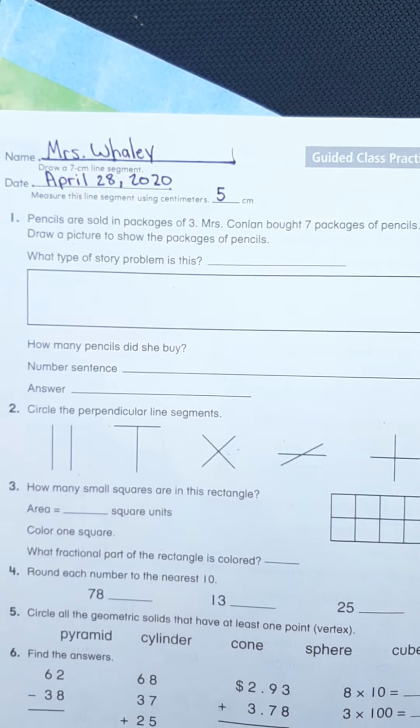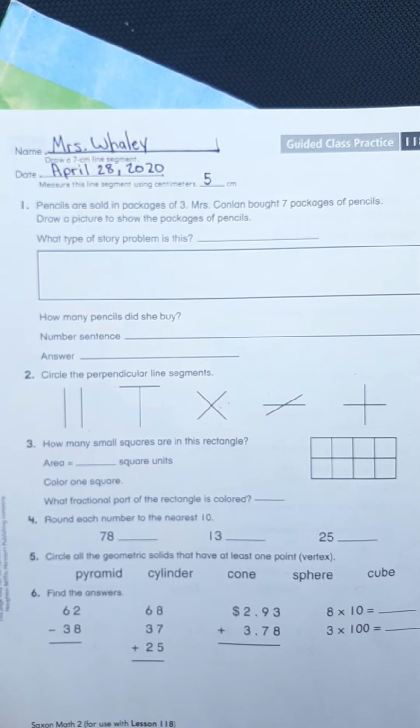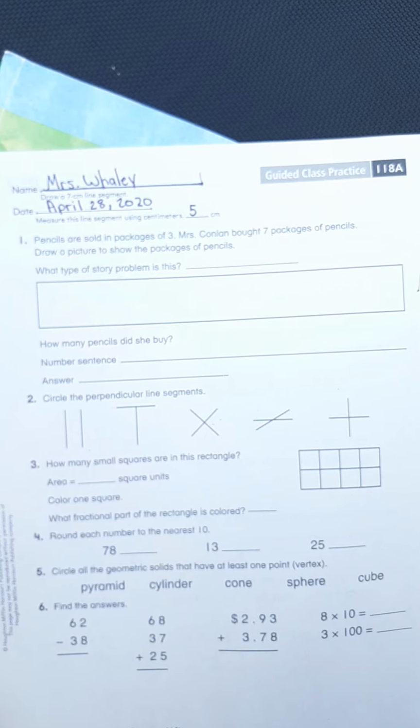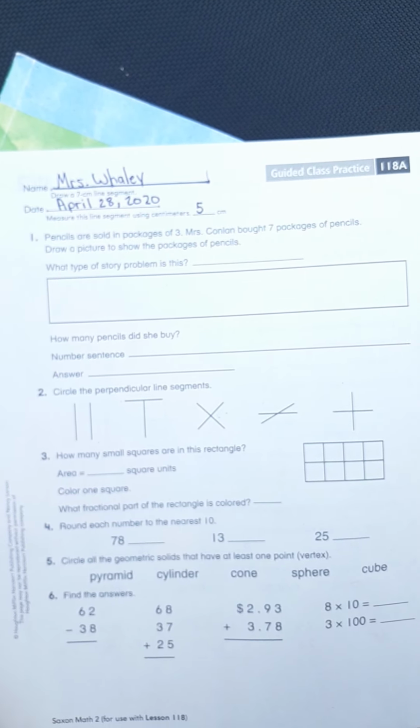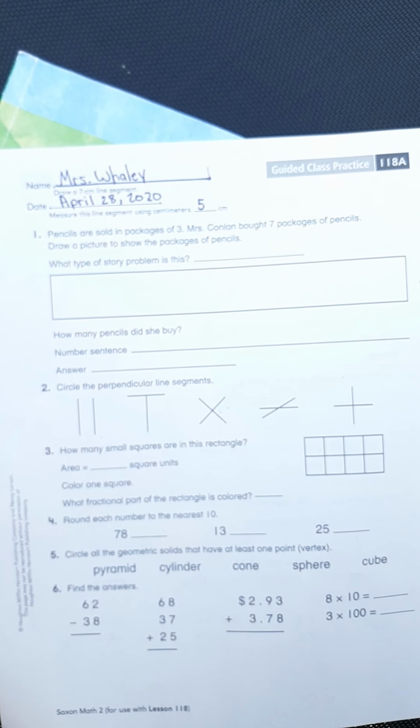Okay. Now, number 1. It says pencils are sold in packages of 3. Mrs. Conlon bought 7 packages of pencils. Draw a picture to show the packages of pencils.